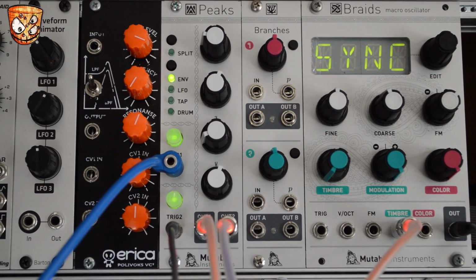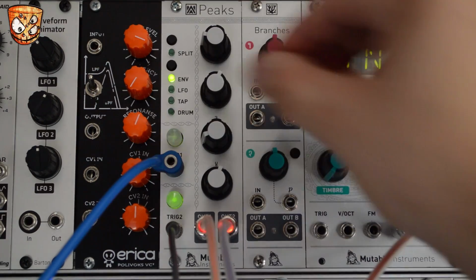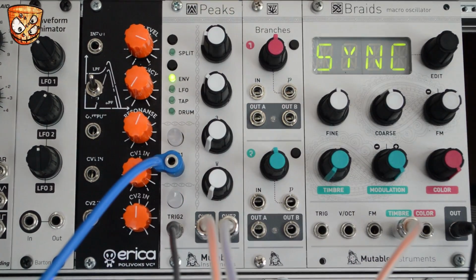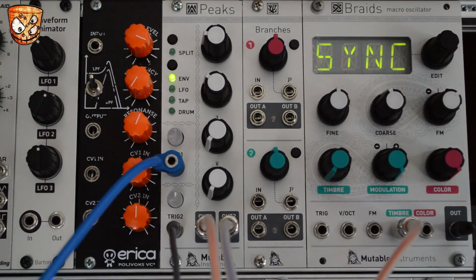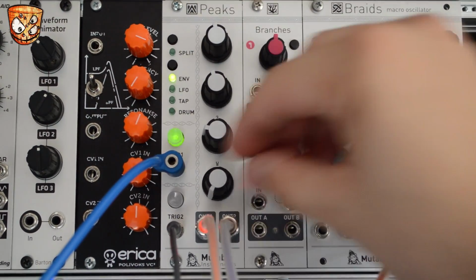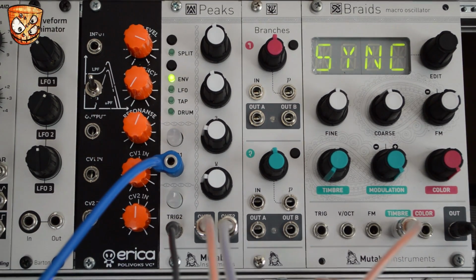In standard mode we get 2 full ADSRs, but they share the same settings, although they are triggered independently. Rolling back the cutoff on my filter, which has got Braids going into it, the second envelope is now going to open the filter while the first still goes to modulate Braids. So changes here are affecting both envelopes.